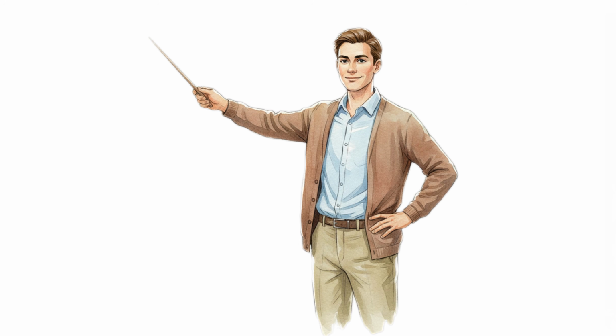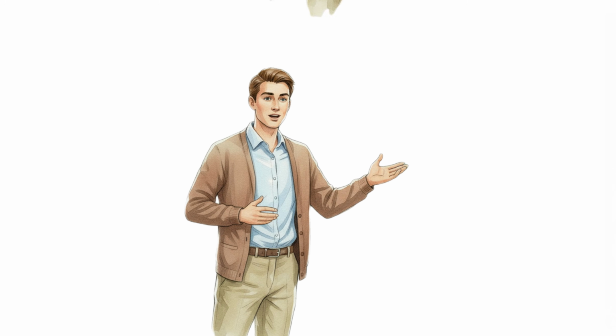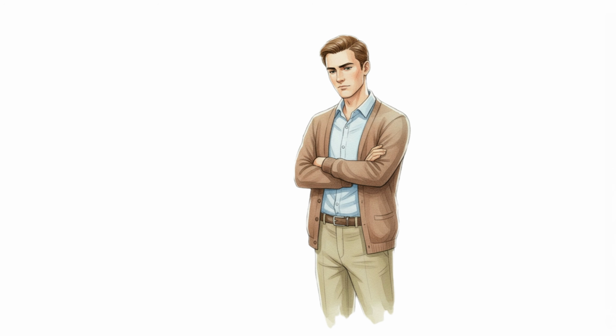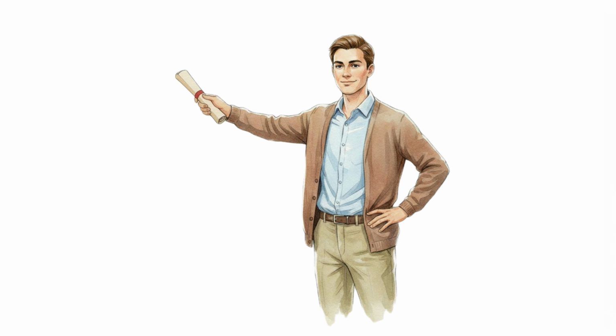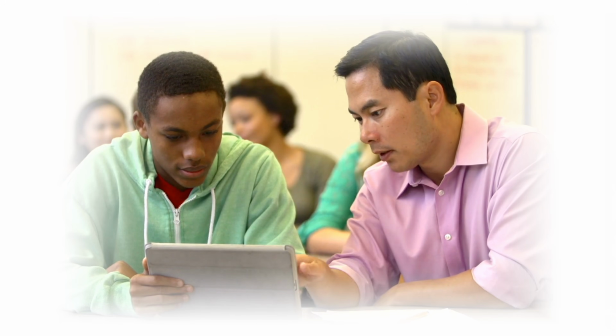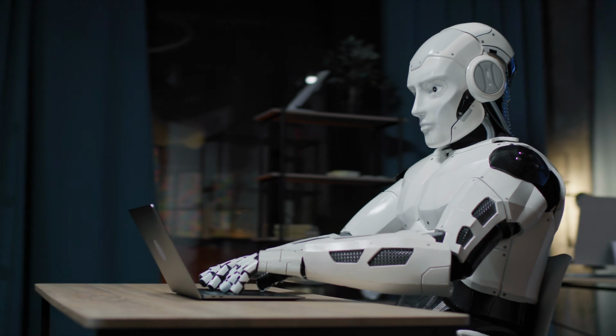Now imagine a tutor instead. A tutor doesn't just wait for your questions, they guide you. They ask you questions back, suggest what to learn next, give you exercises, and even check your progress. They take initiative. Their goal isn't just to give you answers, it's to help you achieve an outcome. That's exactly the difference between a traditional AI model and an AI agent.